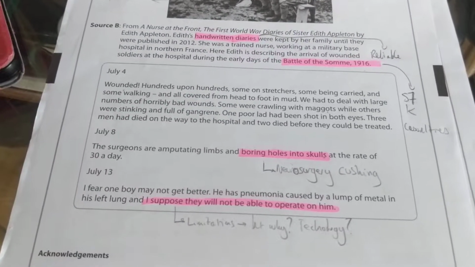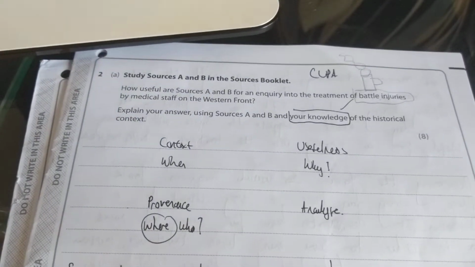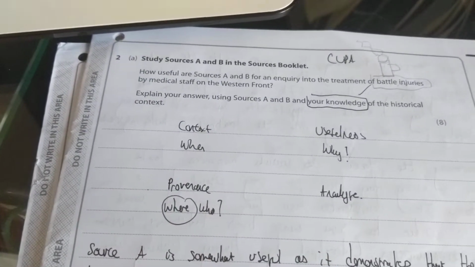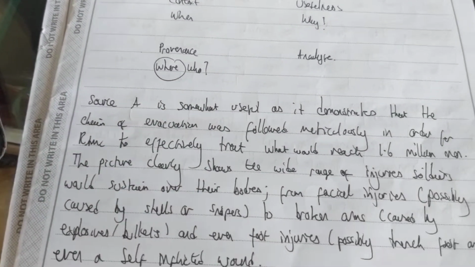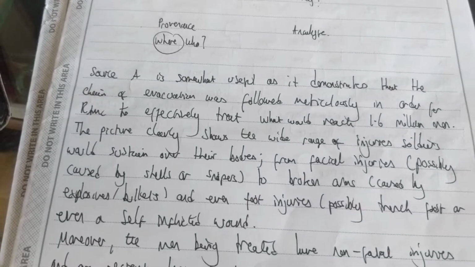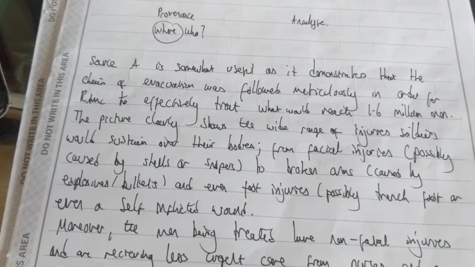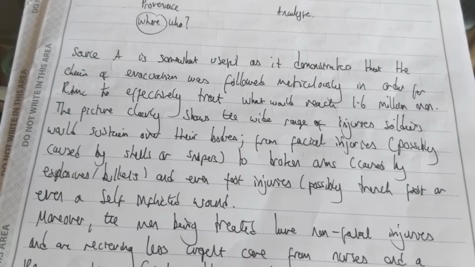but again, the question is how useful are these two sources, not how limited are they. So with regard to an answer here, how useful are Sources A and B for an inquiry into the treatment of battle injuries, I'm just going to read through a model answer which I've done. Source A is somewhat useful as it demonstrates that the chain of evacuation was followed meticulously in order for the RAMC to effectively treat what would reach 1.6 million men.